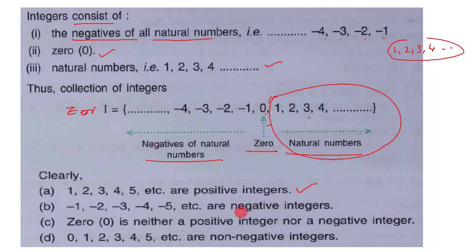All the natural numbers are treated as positive numbers. That's why 1, 2, 3, 4, 5 and so on are positive integers. The negatives of natural numbers are treated as negative integers. And 0 is neither positive nor negative, which we have discussed just now.